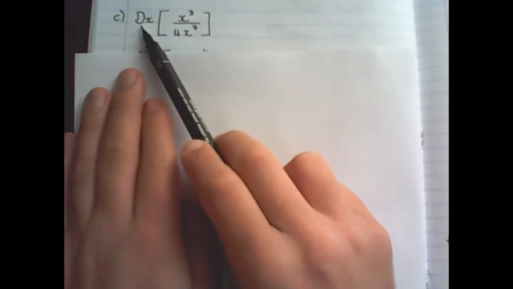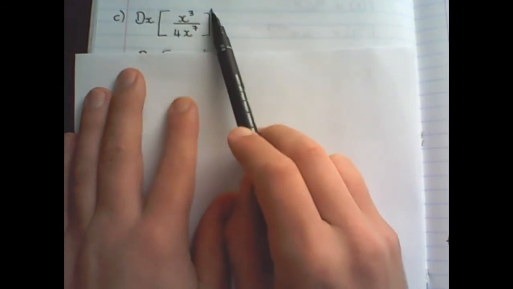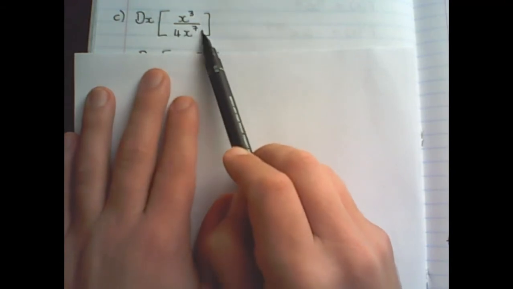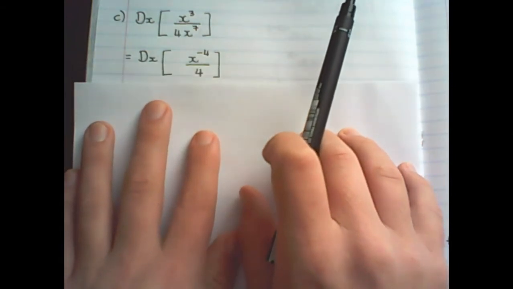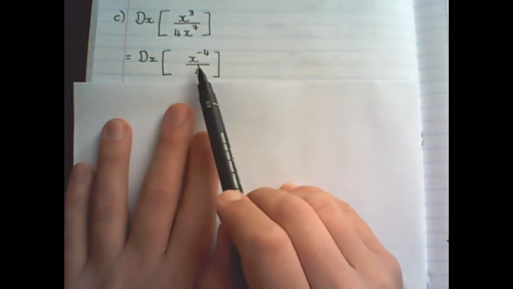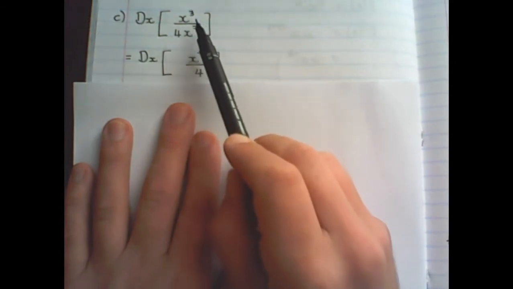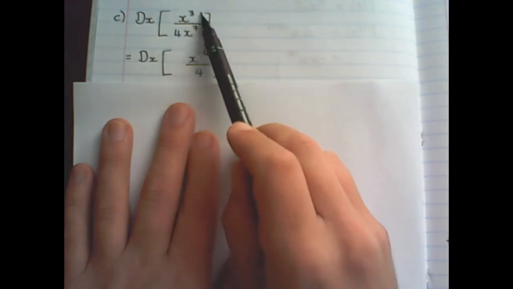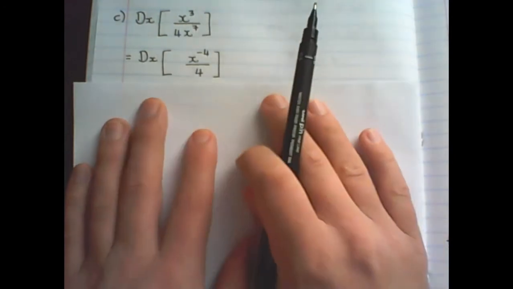In our third example, we have d/dx, and the expression that we want to differentiate is x cubed over 4x to the power of 7. Now let us apply the rules of dividing which we have learned in grade 9. So in grade 9, we have learned to subtract 7 from 3. So 3 minus 7 is x to the power of negative 4 over 4.